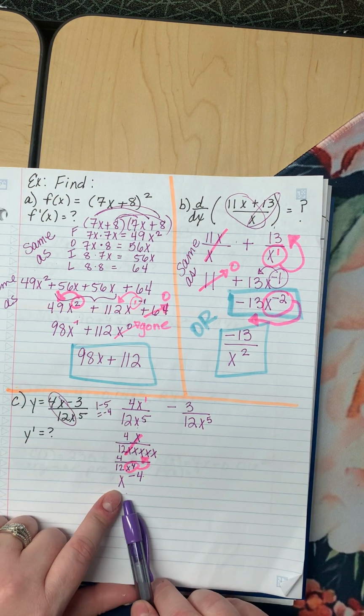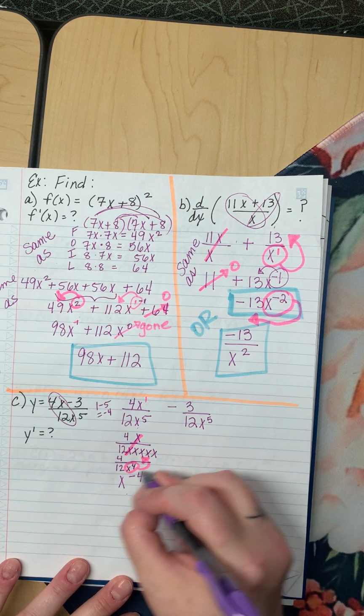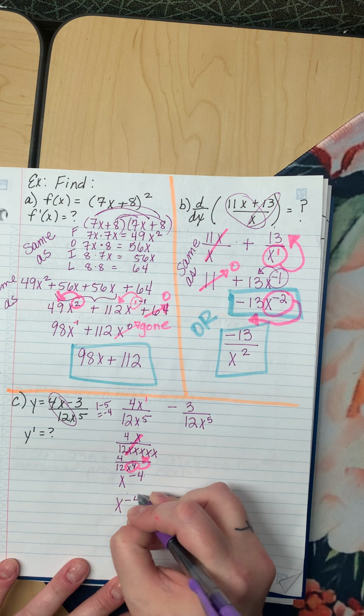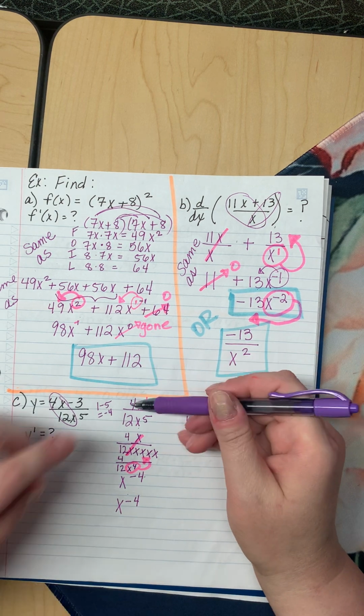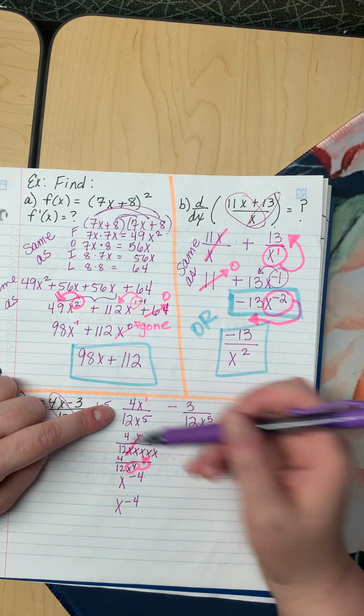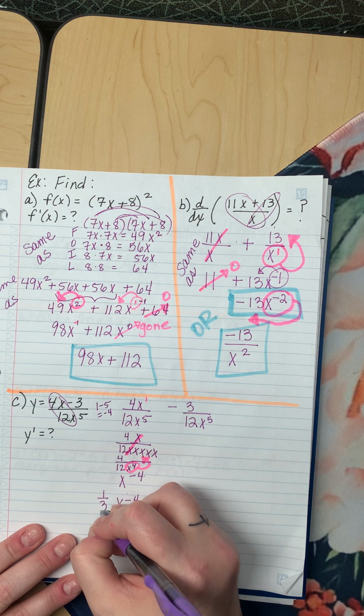So that's why I have x to the negative 4, because I took this x to the 4 and pulled it up to the top. So x to the negative 4. Now, maybe we can reduce this 4 and 12. I think you can divide them by 4, so that makes 1 over 3.